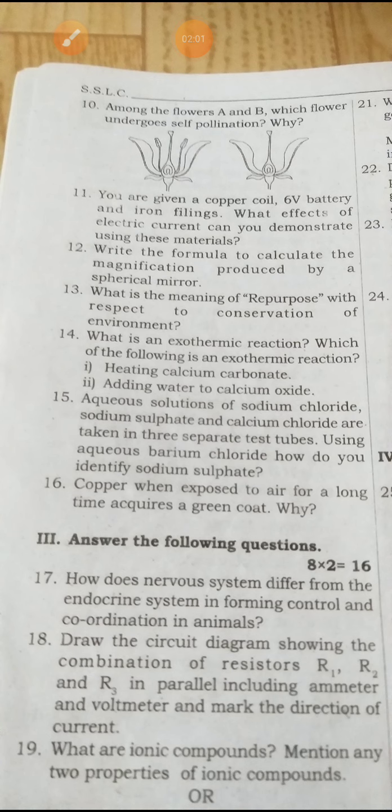As you can see in the first diagram, it consists of both stamen and pistil. So the right answer is: flower A undergoes self pollination because it is bisexual. It contains both stamen and pistil. Okay, next we'll move on to the 11th question.